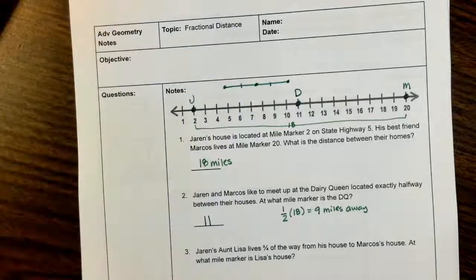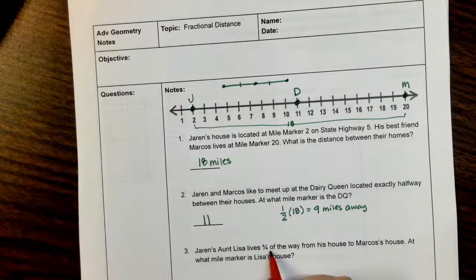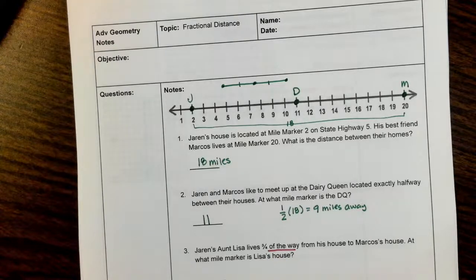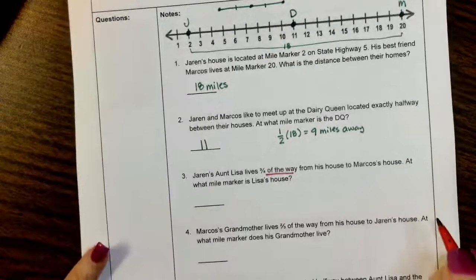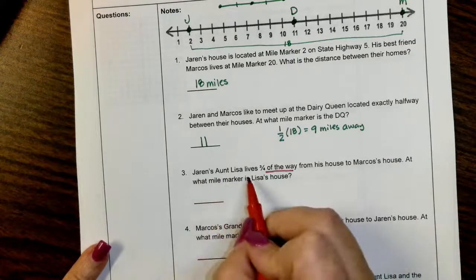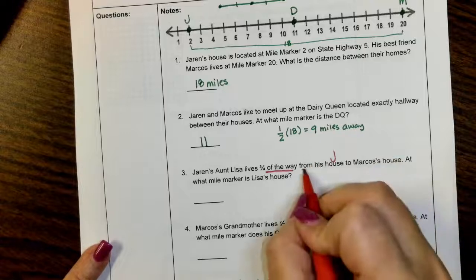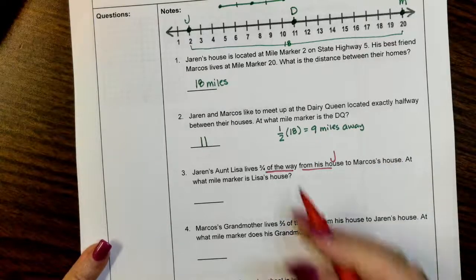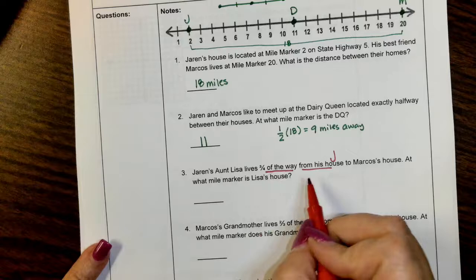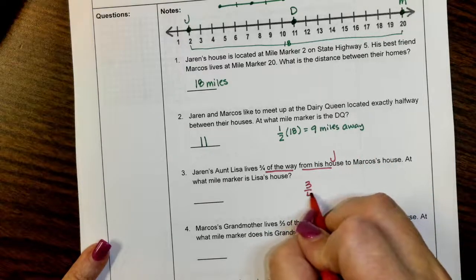So Jaren's Aunt Lisa lives 3/4 of the way, okay? So 3/4 of the distance from his house to Marcos' house. So Jaren's Aunt Lisa lives 3/4 of the way from Jaren's house to Marcos' house. So the distance from Jaren's house to Marcos' house is 18, and we want 3/4 of 18.